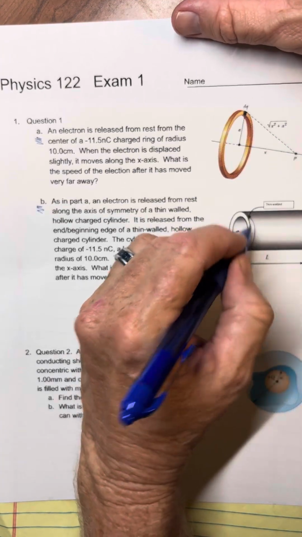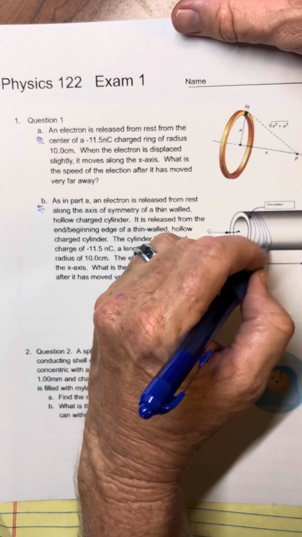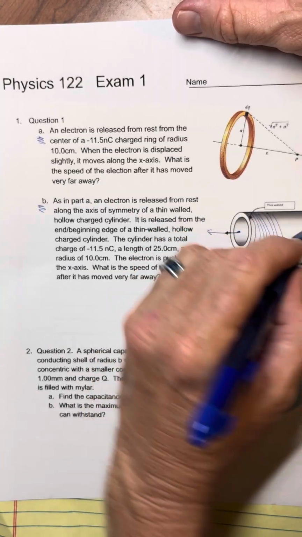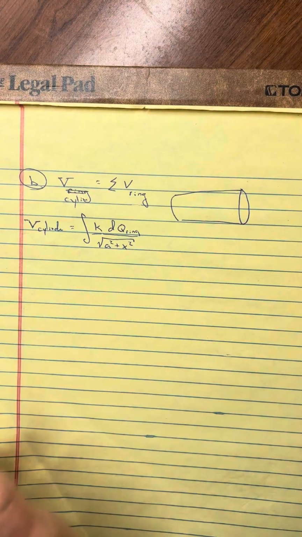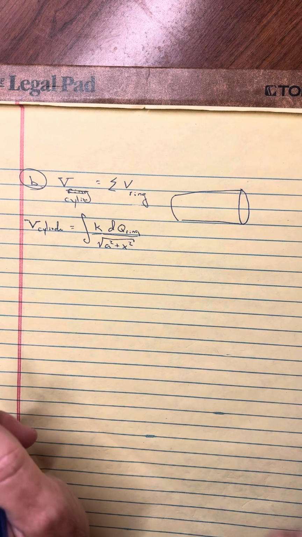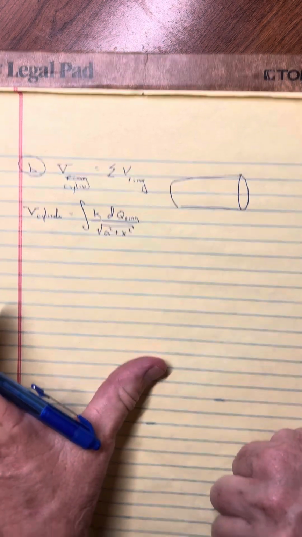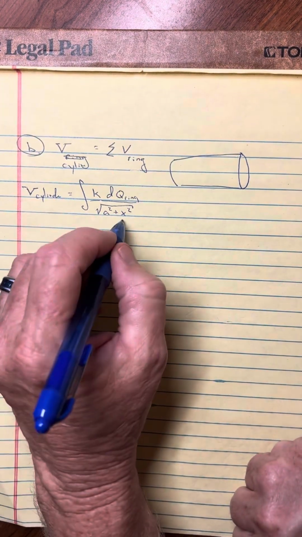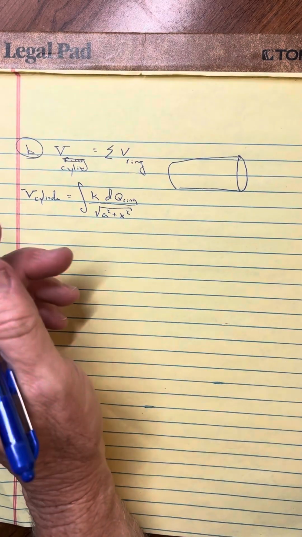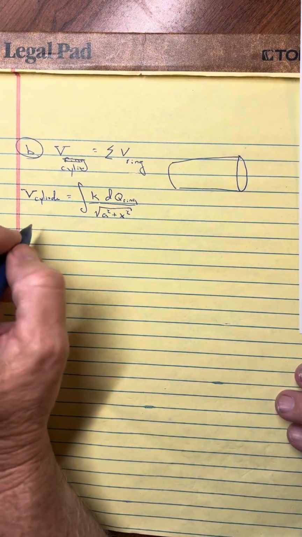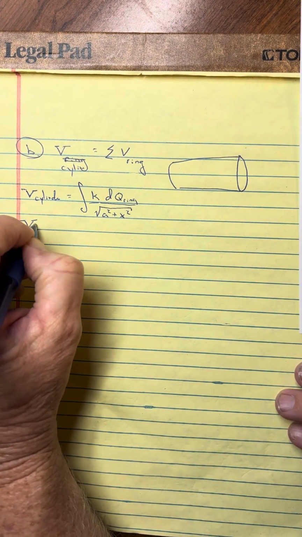So I'm going to think of these as a bunch of rings. Now you can imagine that each ring is a little further away, and that's what we're going to be adding up. And so if you wanted to know the potential, you would be saying that, okay, I'm starting with my first ring, and I guess I would say this would be the initial potential.